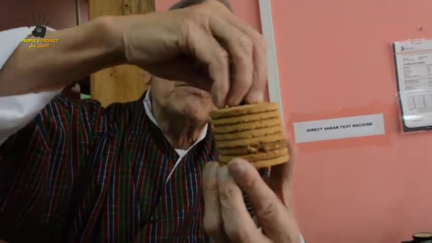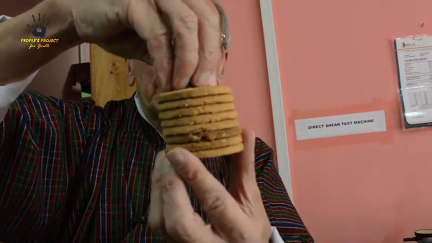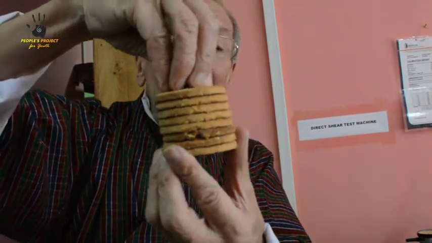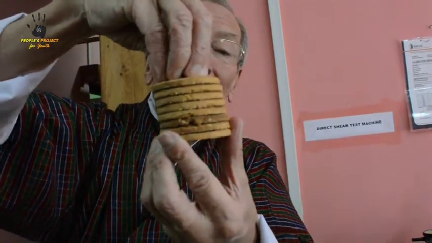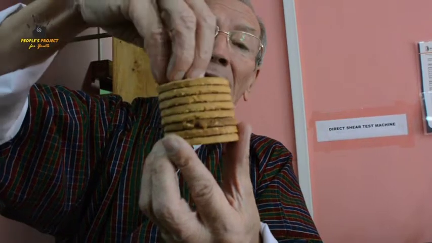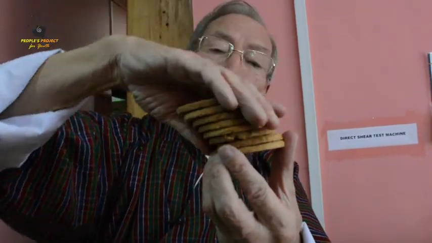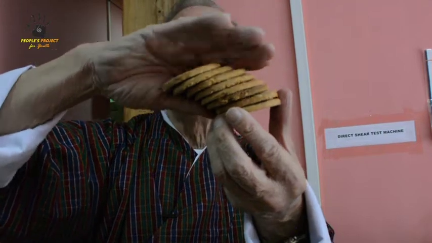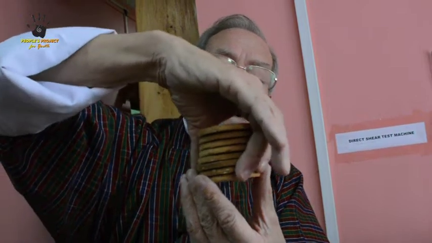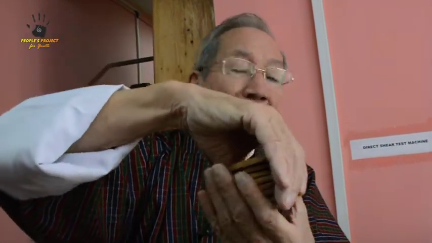And this will be very good for my building, especially in an earthquake, because even though the earthquake may be making the building wobble, if this is strong, it'll be okay. But if this is weak, when the building wobbles, it'll go whoop, like that, and the whole thing will collapse. So the shear strength measures the ability to withstand sideways forces, and that's very, very important in an earthquake, isn't it? Thank you for those biscuits.